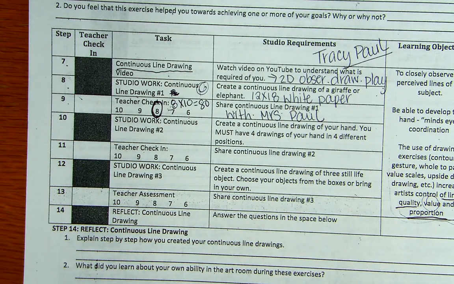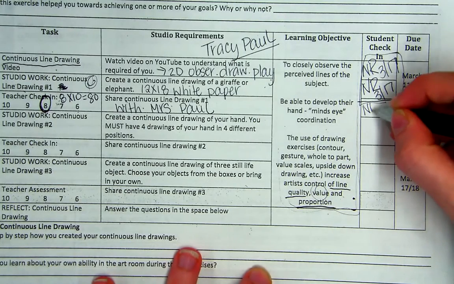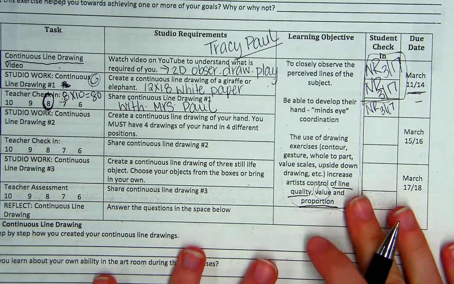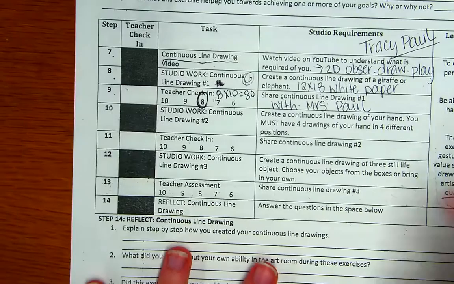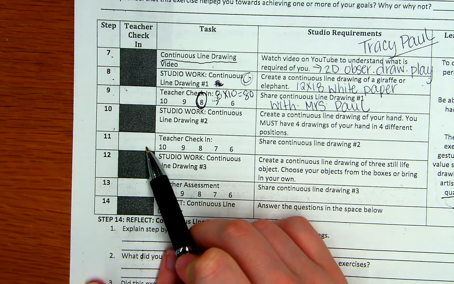It's very simple. Then, again, you come over here, you initial, and you date. Whether it is the same class or the next class, step 10. You don't have to talk to me about step 10 until you get to step 11.